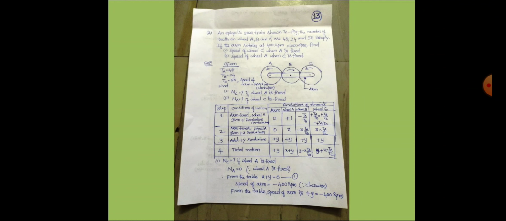After writing this, first preferably I told arm is to be fixed. In any given epicyclic gear train, if there is an arm, you try to see that arm is assumed to be fixed always. Therefore, first element in the revolutions of elements column is arm.